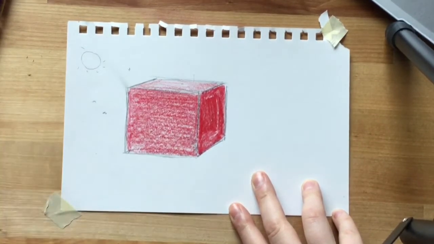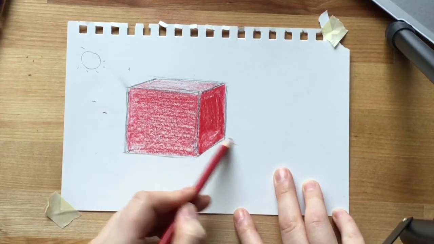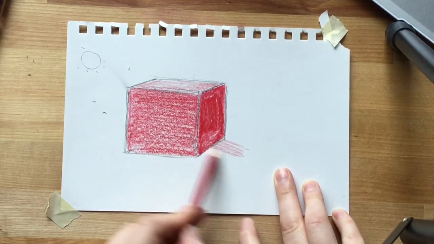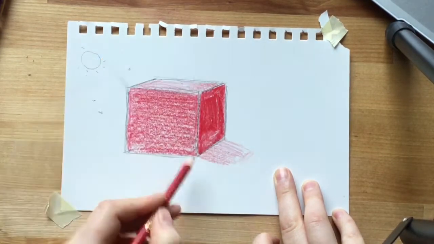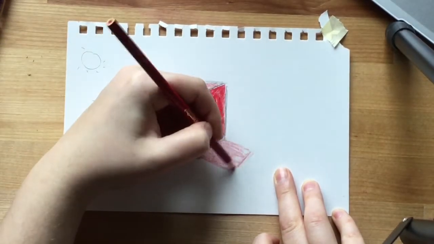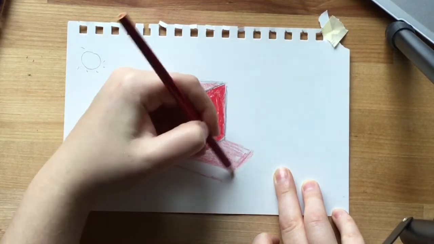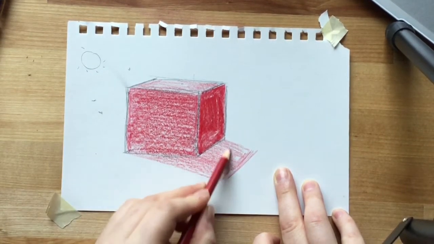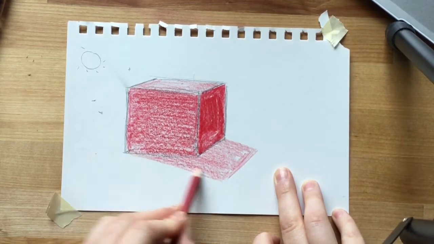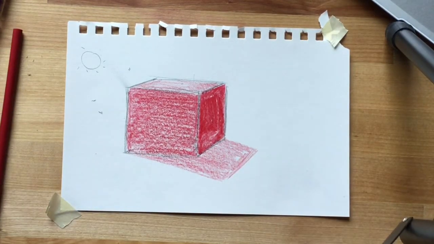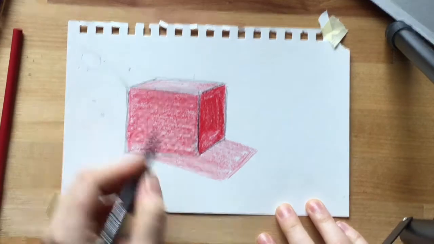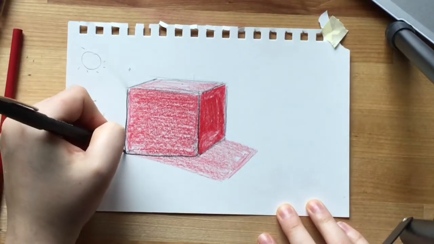The cool part about this cube is you can also give it a shadow on the ground to make it look like it's not hovering. So I'm just going to color a kind of square-like shape on the ground in the same semi-direction of the slanted straight edges that we use to connect your cube. So I'm going to just outline this a little bit so you can see it a little better.